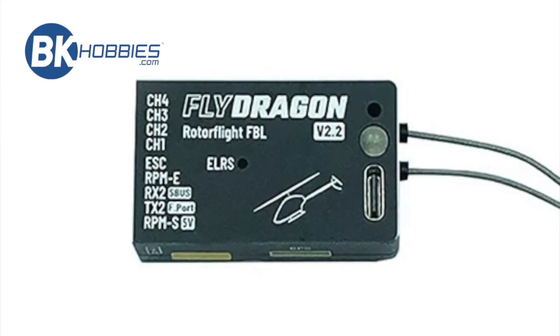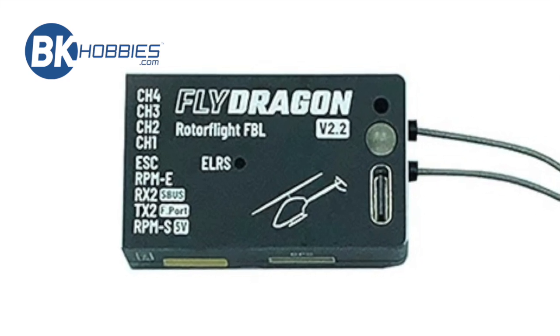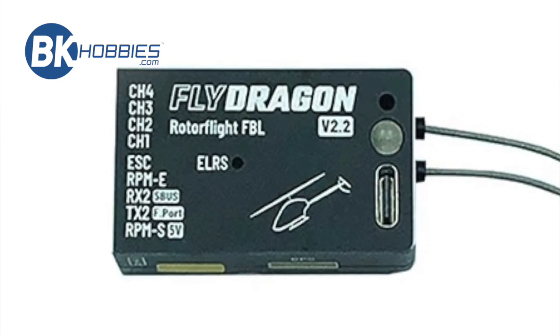Actually, it looks a whole lot like the Neo does. Yeah. I'll put a picture on the screen. So, there you go. Whereas the Nexus, you need that separate receiver, which again is really, really small. It's an RP3-H, tiny thing. The Fly Dragon doesn't need that, has more ports. So that's why a lot of people like it.